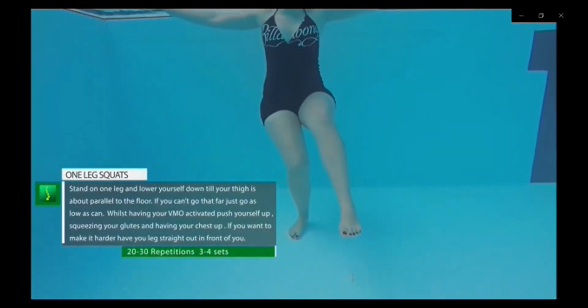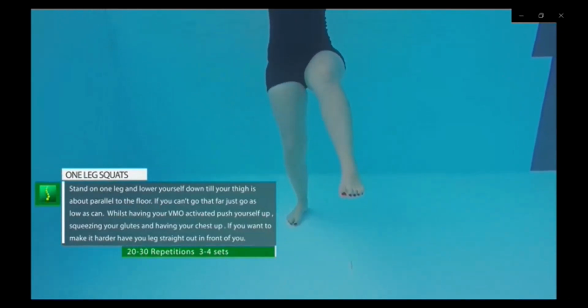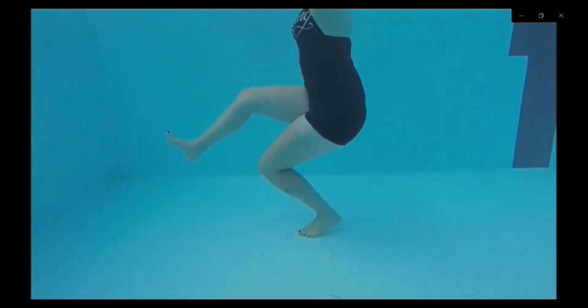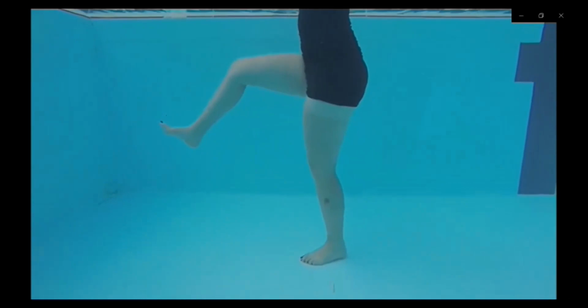Balance on one leg and the other leg in front of you. Bend down until your thigh is almost parallel to the pool floor. If you can't do this, just go as low as possible and push back up again, contracting your VMO and your glutes as well. This trains your knee strength and balance.